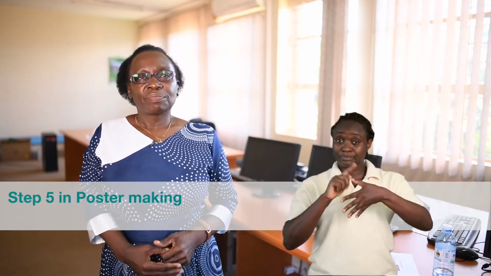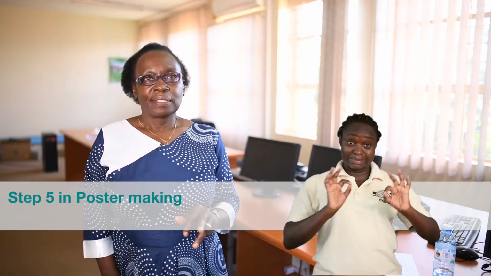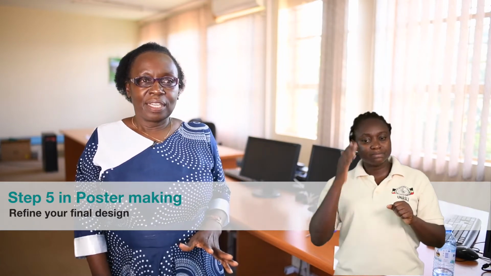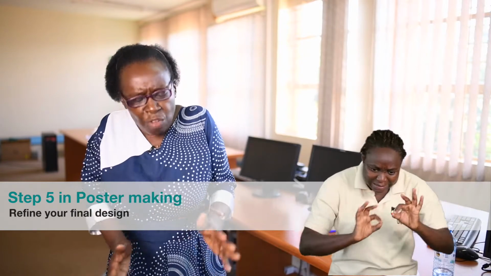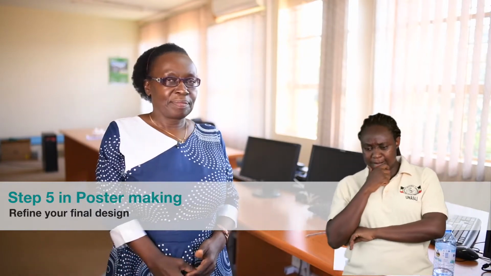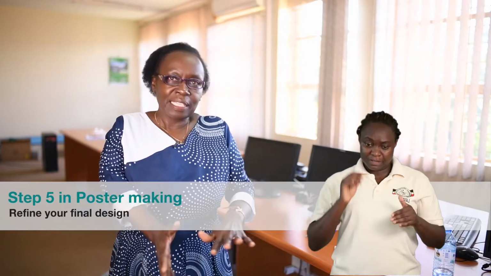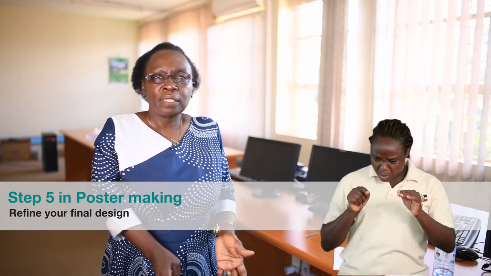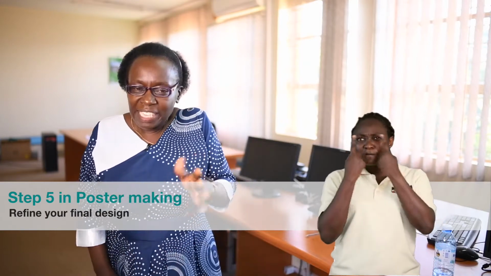Step 5 in our poster designing, you have to refine the final design. Meaning that having put all your ideas, you now look at what you are finally putting on the paper as your poster. You look at the way you have balanced the colors, the emphasis, the harmony. You even ask yourself, is the message clear?